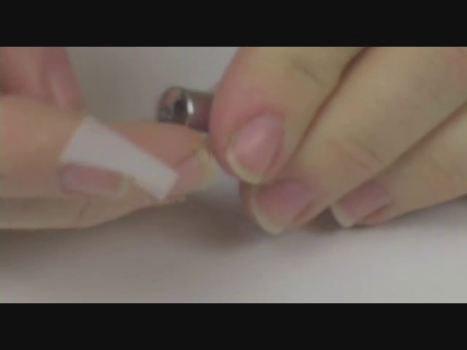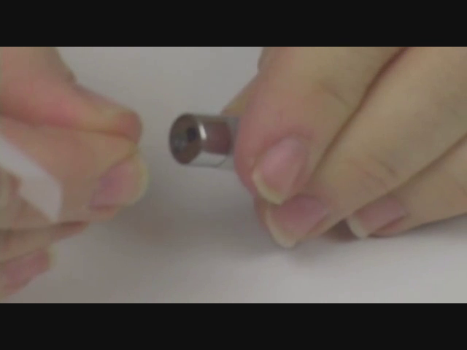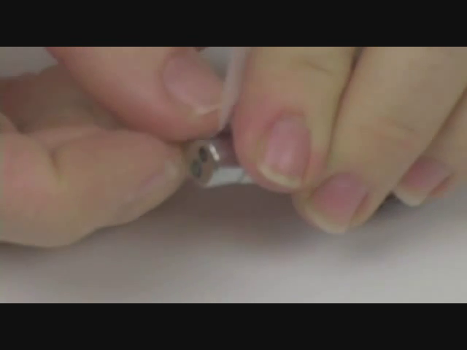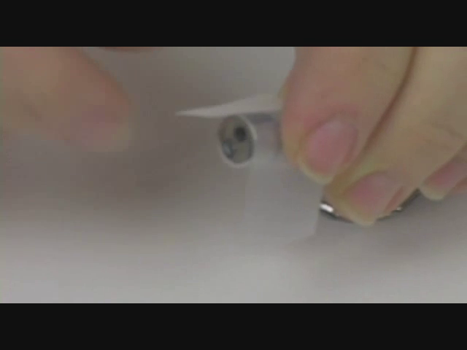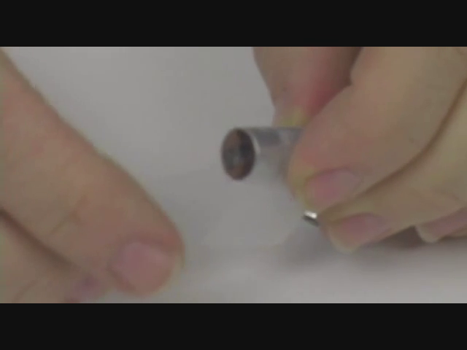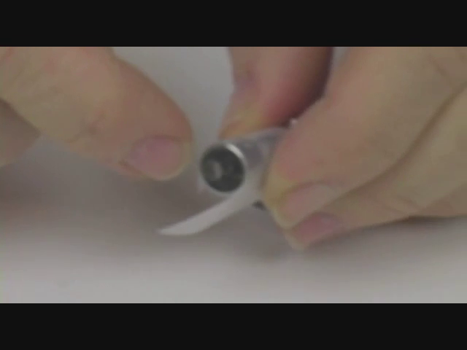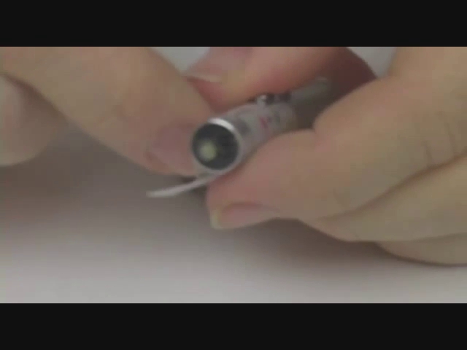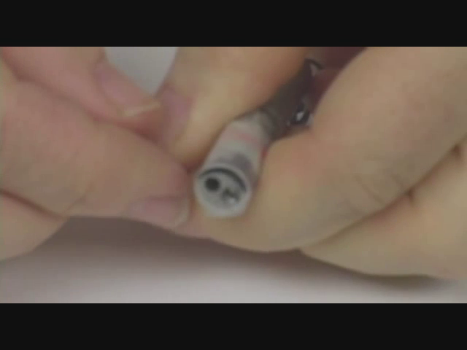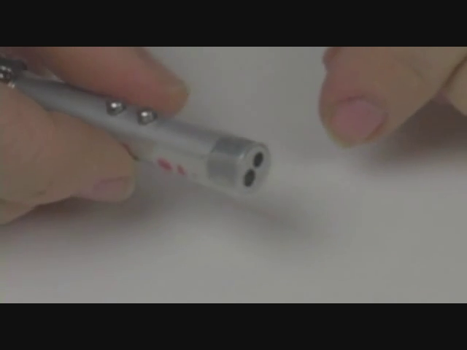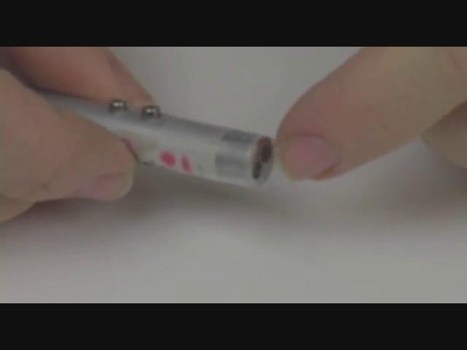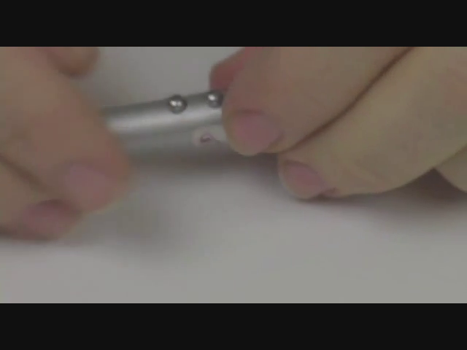Now, if your hair is like mine, it's wiggling all over the place. So what you do is you put a piece of tape on one end, and then you stretch it across, and then you tape down the other side. Just like that.